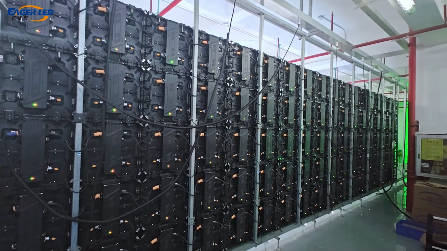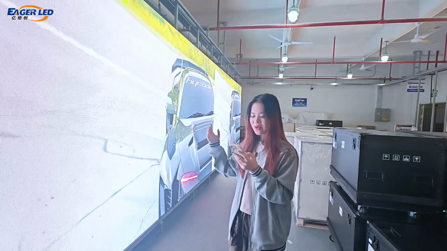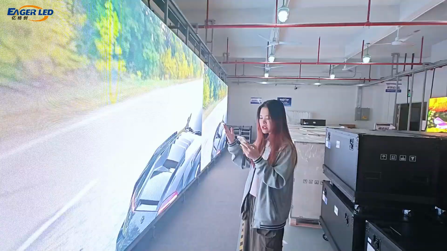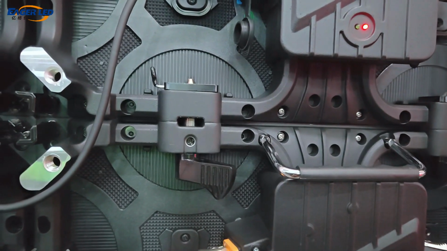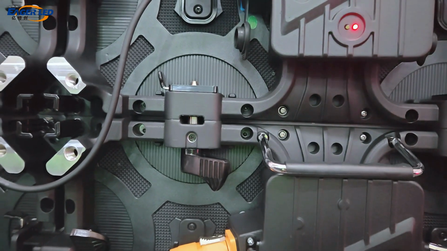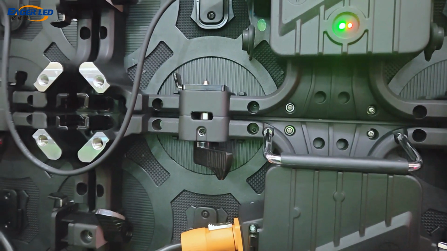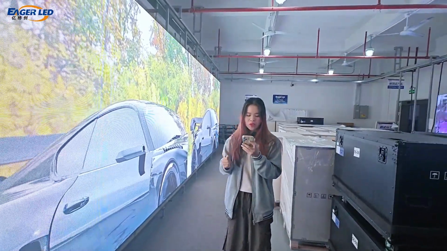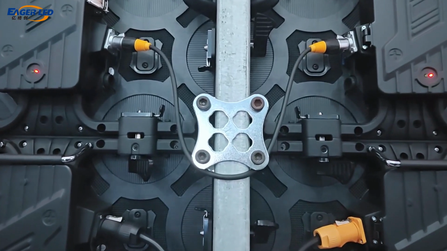The first one is high definition. Our rental screen uses advanced LED technology with high definition, high brightness, high color gamut, and other characteristics. So let your activities be more shocking and bright.